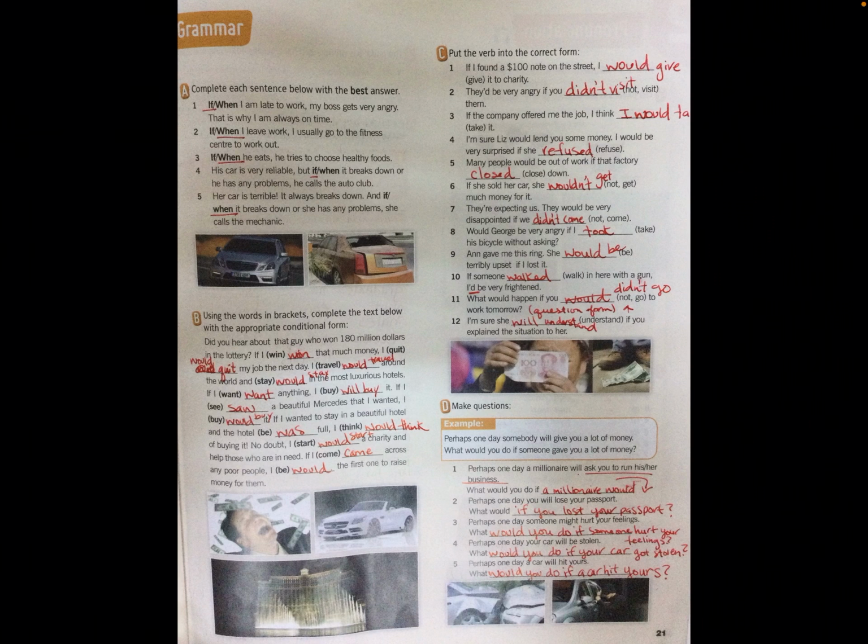5. Perhaps one day a car will hit yours. تخيلوا يوم من الأيام سيارة تانية تضرب سيارتكم. إيش رح تسووا أو إيش رح تحسوا؟ What would you do if a car hit yours? هيك بنحولها إلى question.